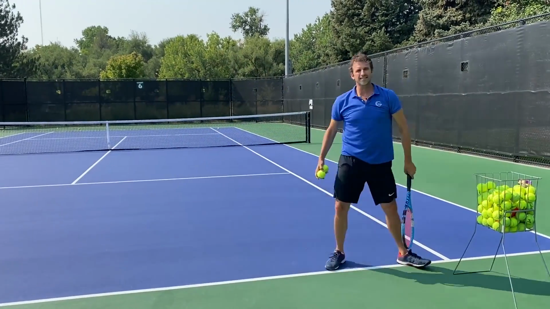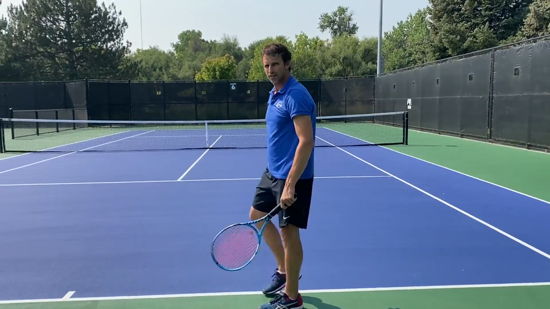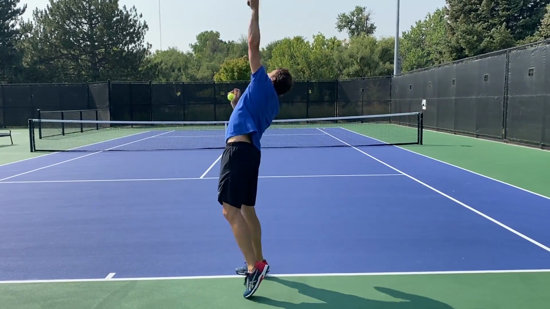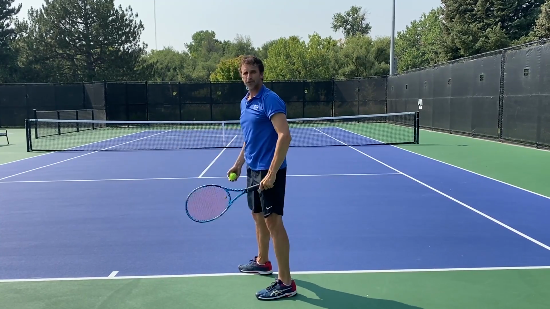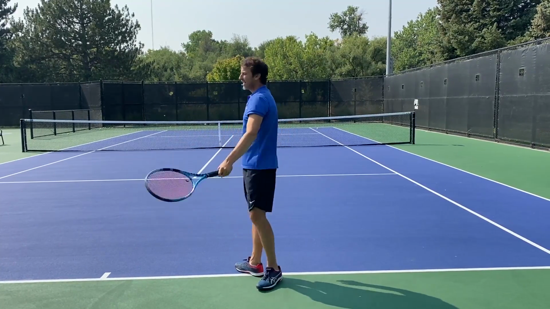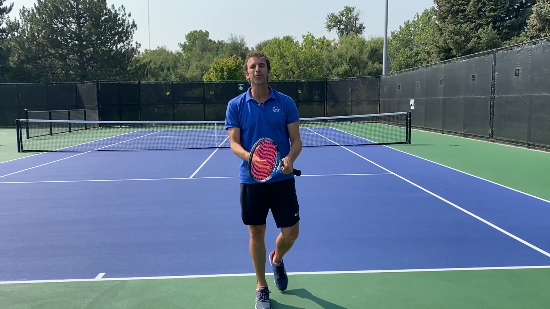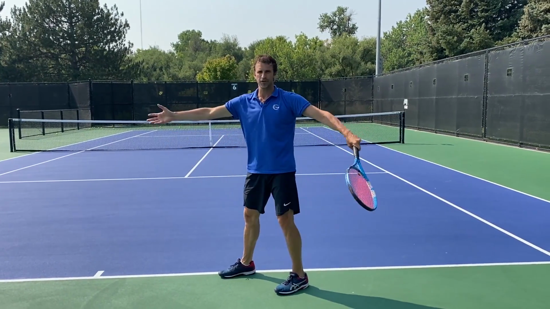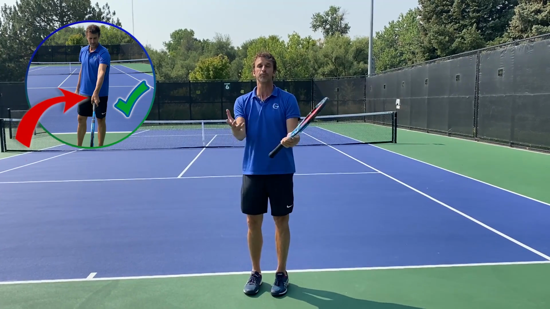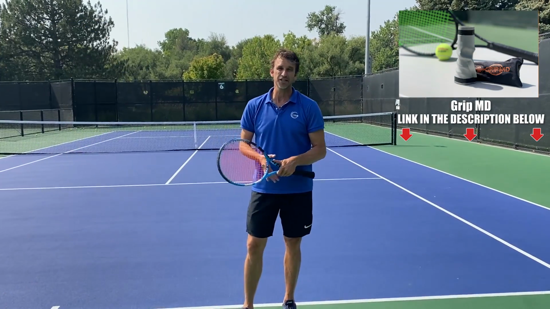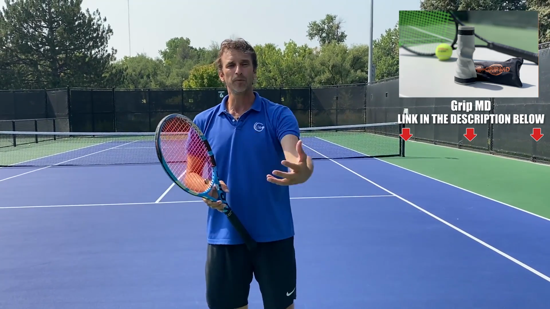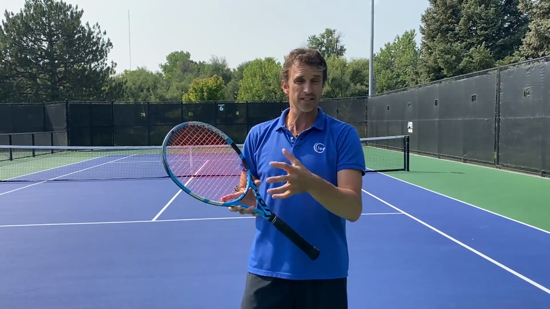If you can't hit topspin on the serve with a continental grip like that, if you serve more like that, you're going to have to change if you want to be able to turn, if you want to have that amazing pro style serve. So you have to address the grip. We can help you with that. We've got tools and strategies. Actually, the Grip MD is one tool that I love to use to help players with changing to that continental grip.